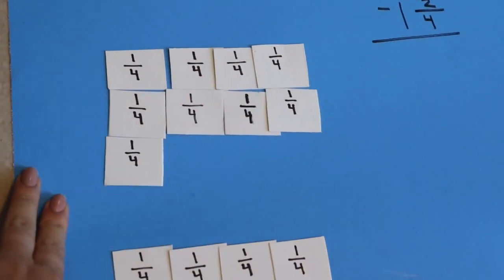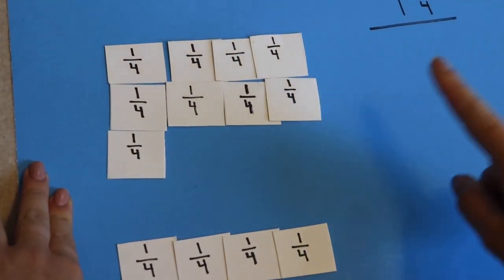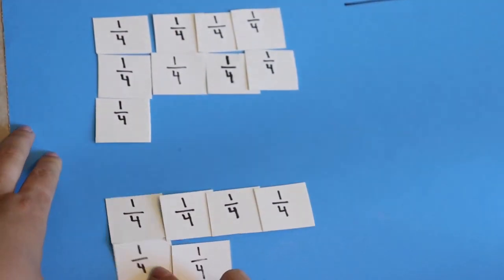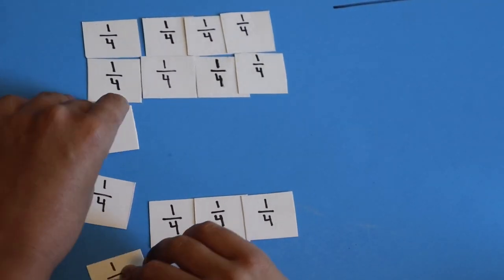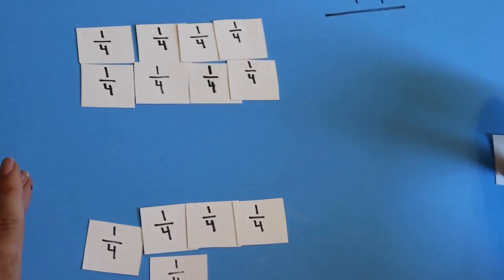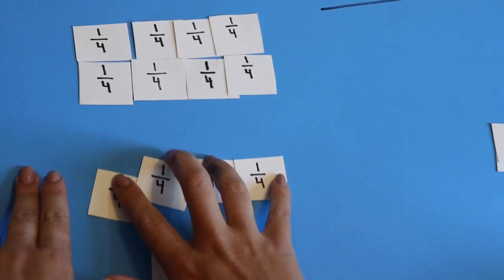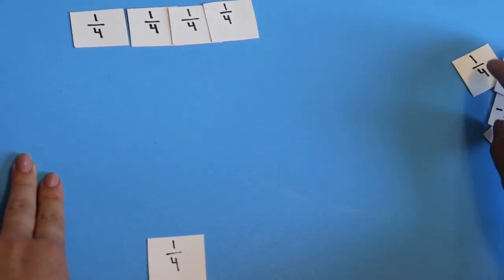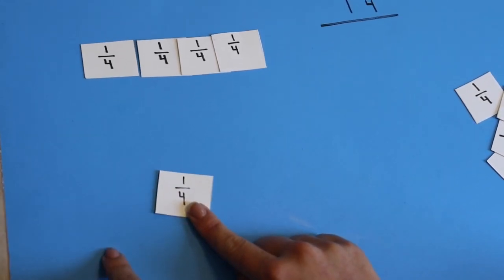One way I visualize it is if I'm taking these away from this, I can just do 1 and 1. So if I'm subtracting 1/4 from this, I can just take these both out, put them over here. Okay? We have one whole here, so I can take this one whole out, move it over here. And then I have 1/4 left from down here.